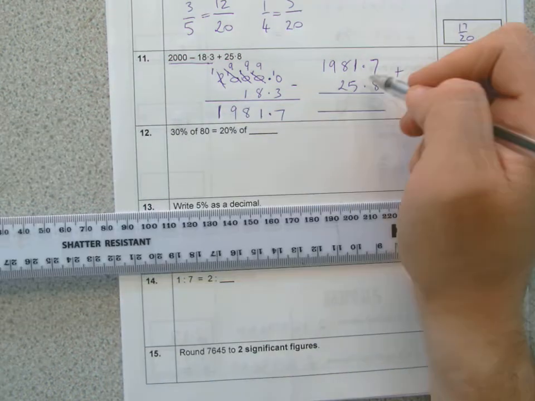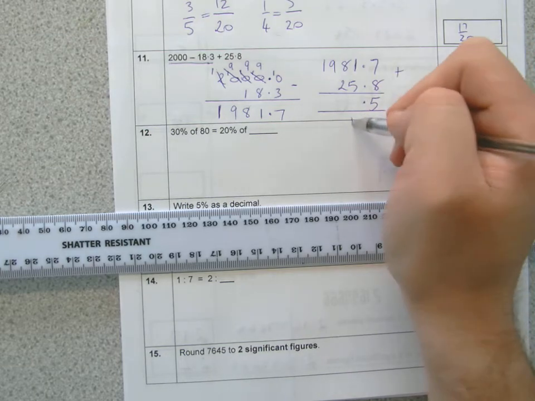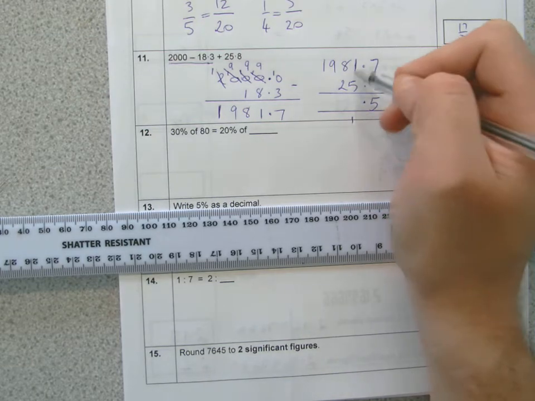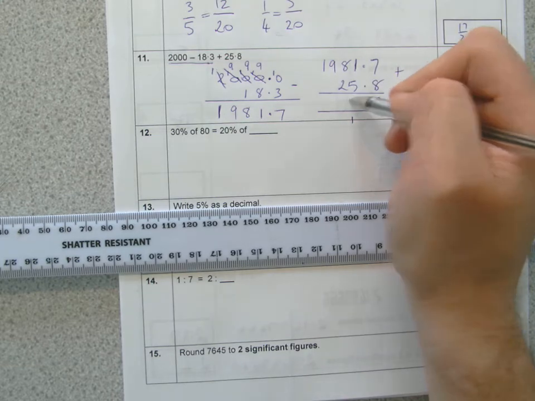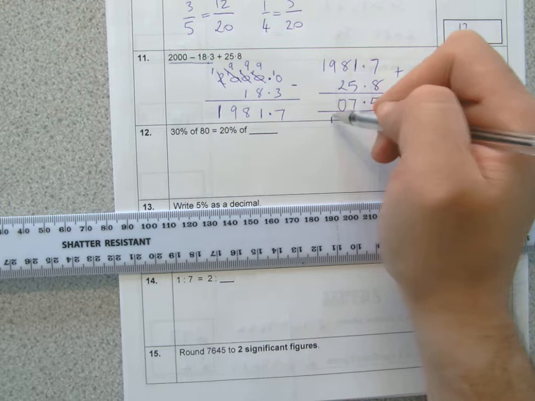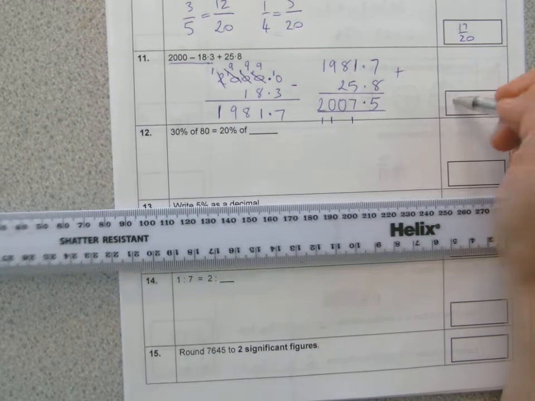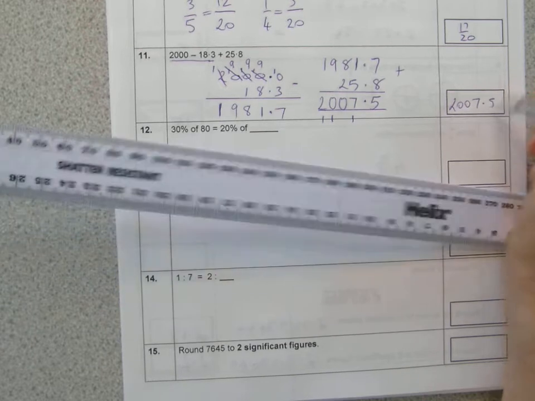So when we add these, 7 and 8 is 15, so 5 carry 1. Okay, 15, 5 carry 1, 1 and 6, 5 is 6, plus the 1 is 7, 8 and 2 is 10, so 0 carry 1, 9 plus the 1 is 10, so 0 carry 1, and then the 1 and the 1 is 2. So there's my answer there, 2007.5.